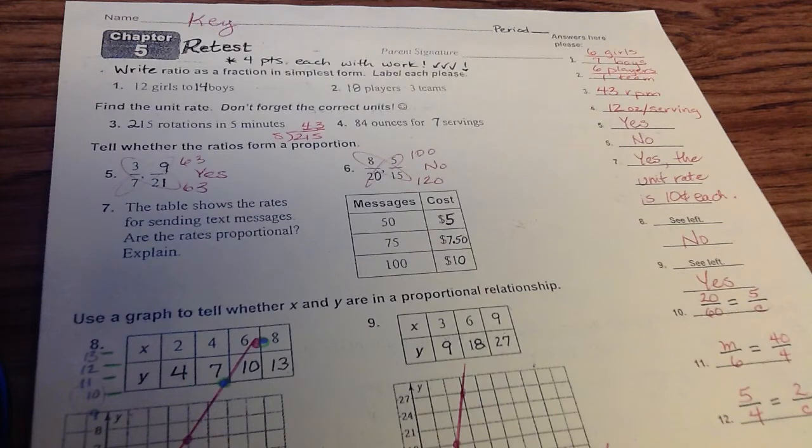Next, sometimes you get servings of things that are not the entire bag. And so you can find out what it would be per serving. Number 4 is 84 ounces for 7 servings. So you're going to again divide 84 by 7, and you get 12 ounces per serving. 12 ounces per serving for number 4.